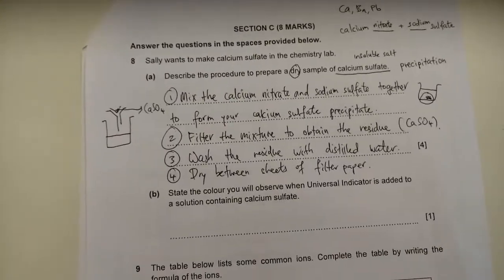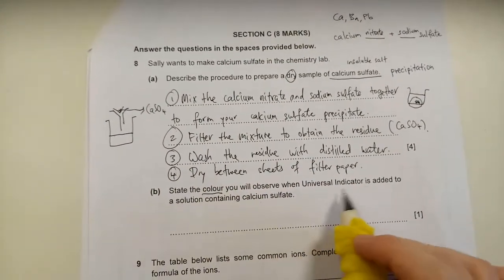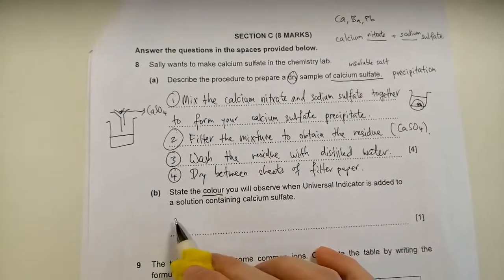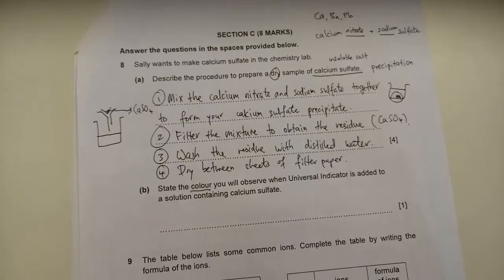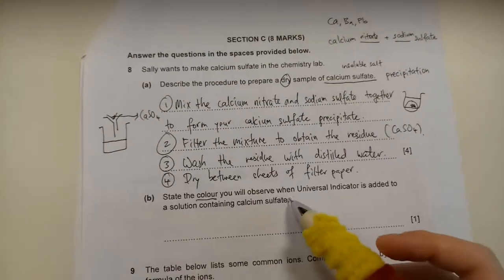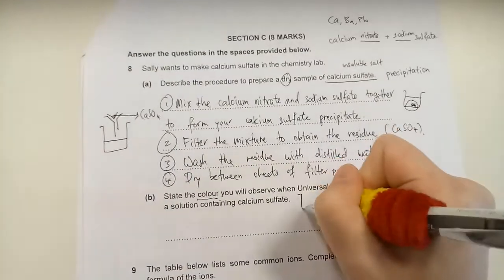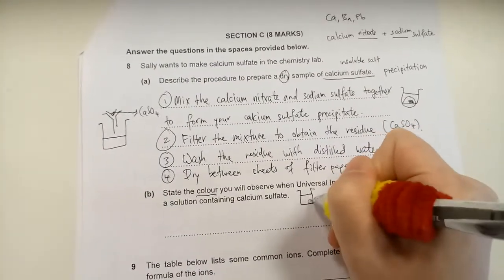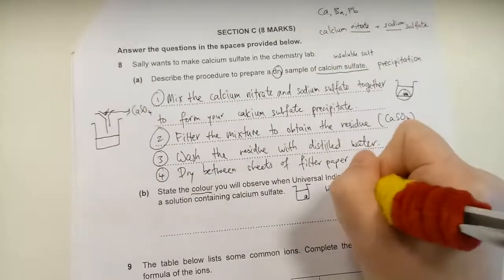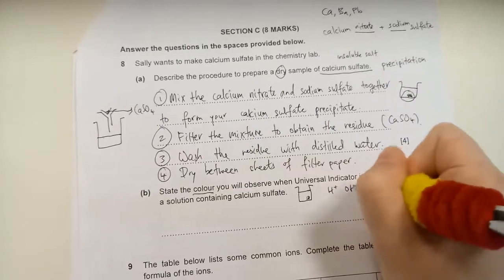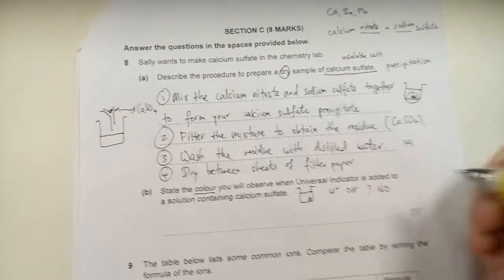Okay? State the color you observe when I add universal indicator to a solution containing calcium sulfate. Okay, calcium sulfate is actually insoluble, so it will just be a solution with your calcium sulfate here. Okay? Do I change the amount of H plus or OH minus ions? No, I do not affect them at all.